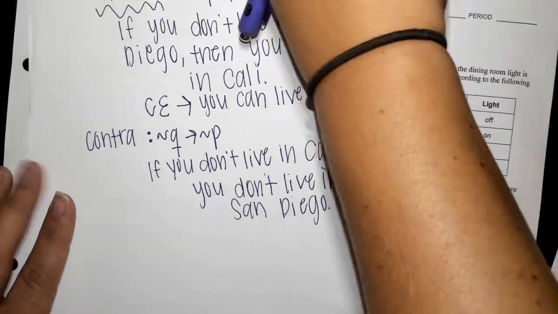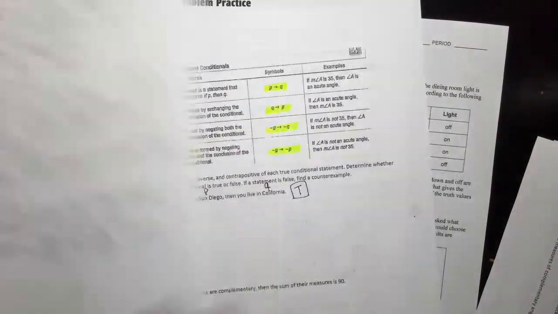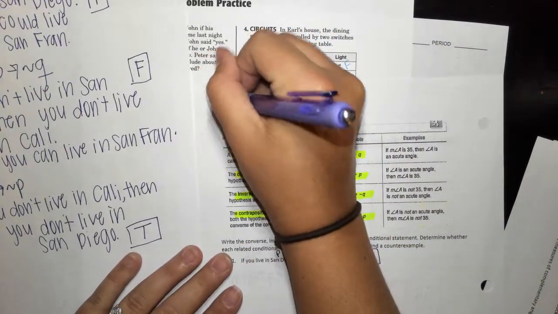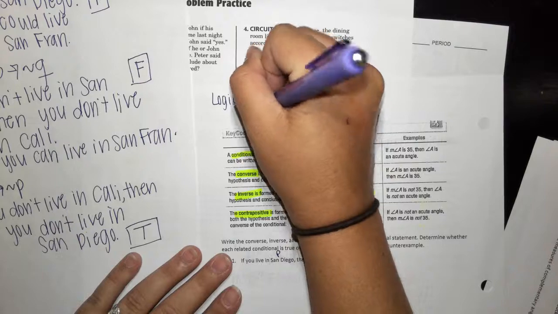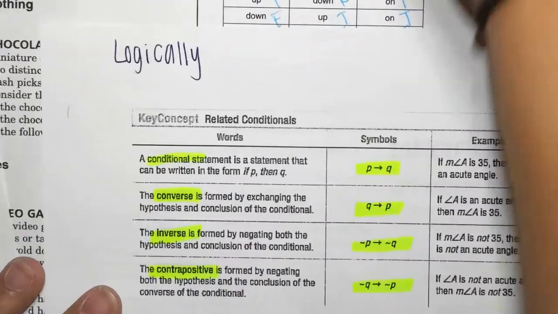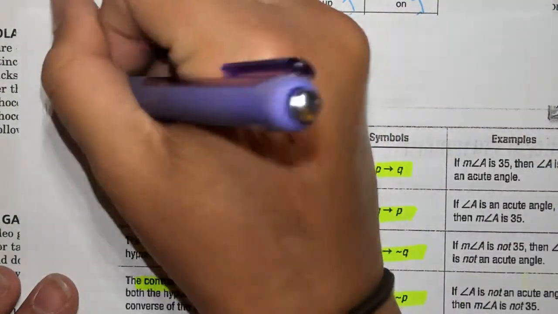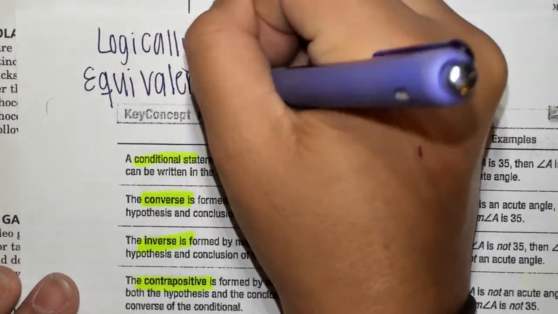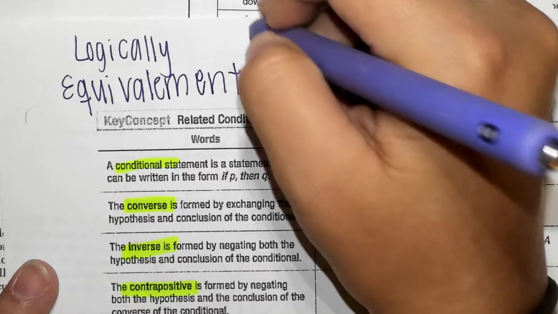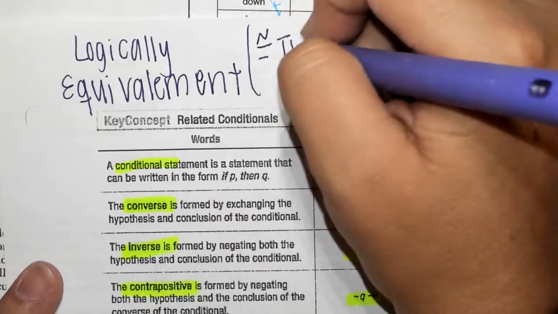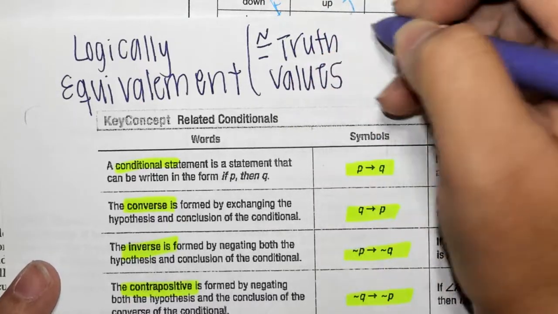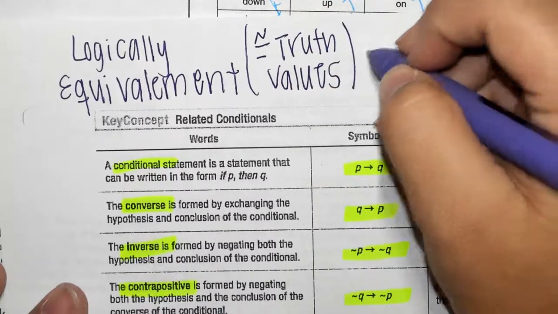There's something I need to show you. There's this thing called logically equivalent. Write this down. That means they're the same thing. Their truth values are the same. There are two sets of them.